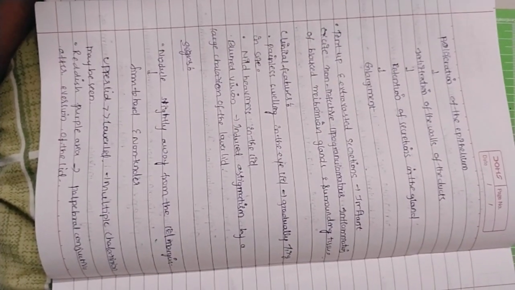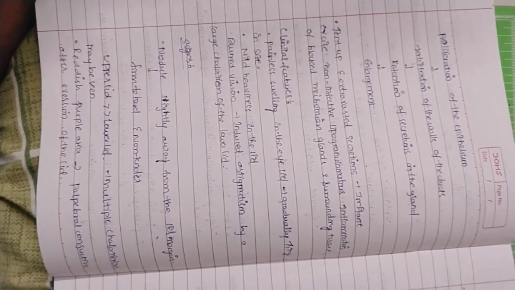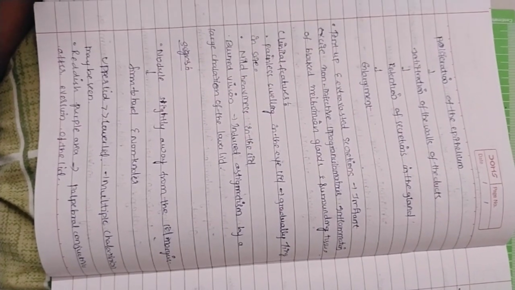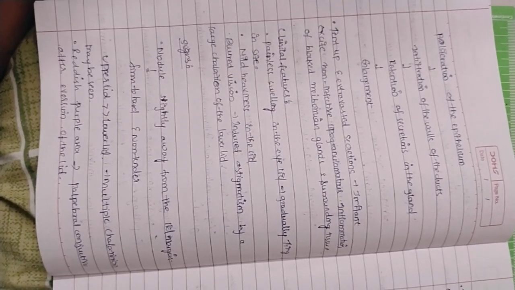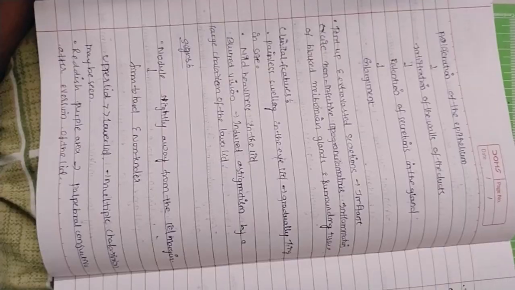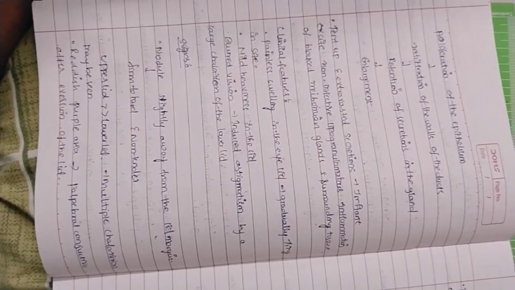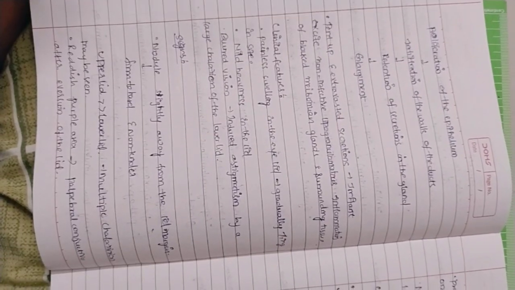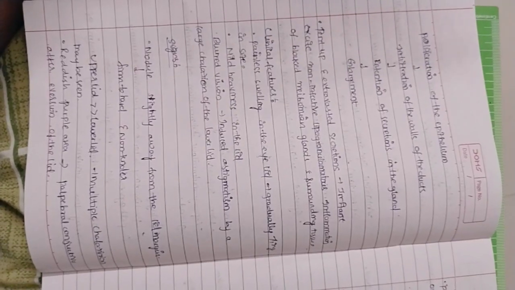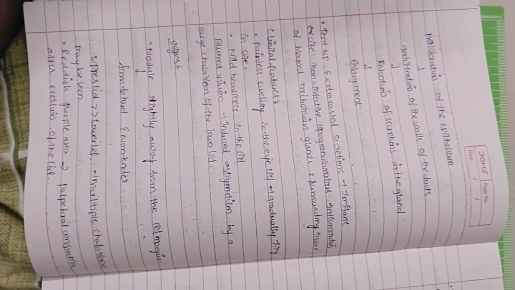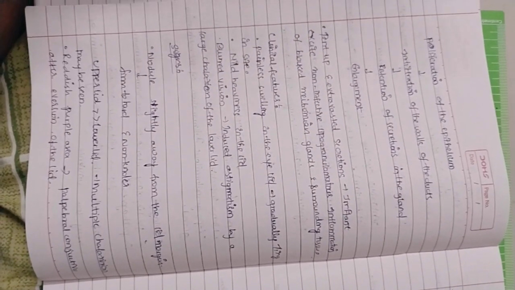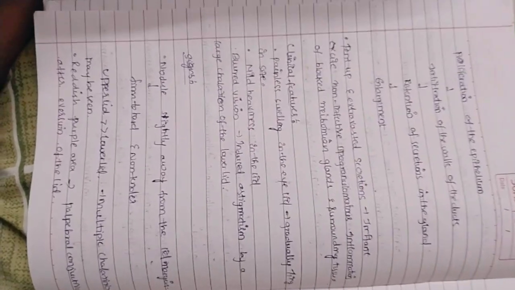It is firm and it is non-tender. Upper lid is more involved than lower lid, because upper lid contains more number of meibomian glands. Multiple chalazia will be seen in the upper eyelid, and a reddish purple area will be seen in the palpebral conjunctiva after the eversion of the lid.